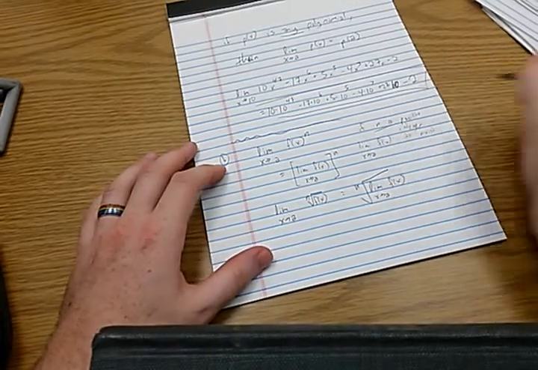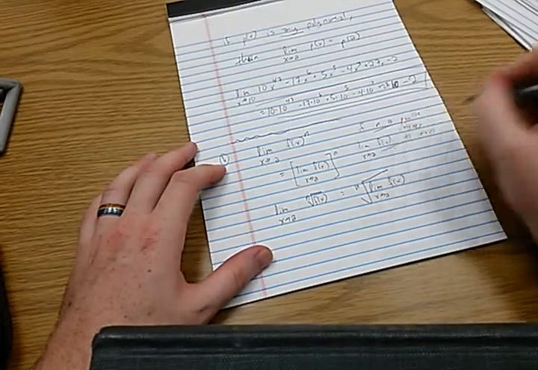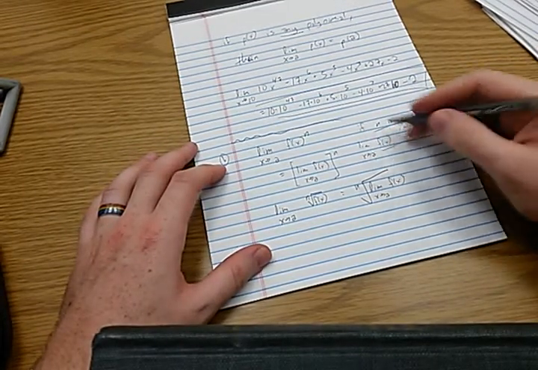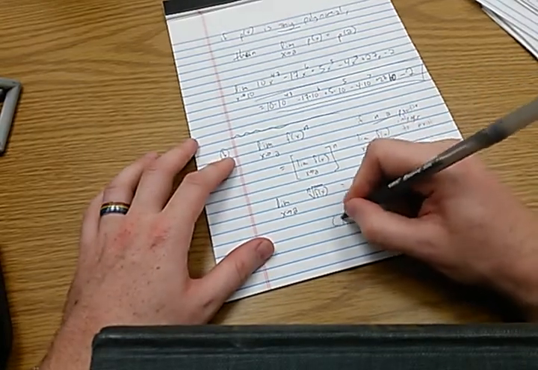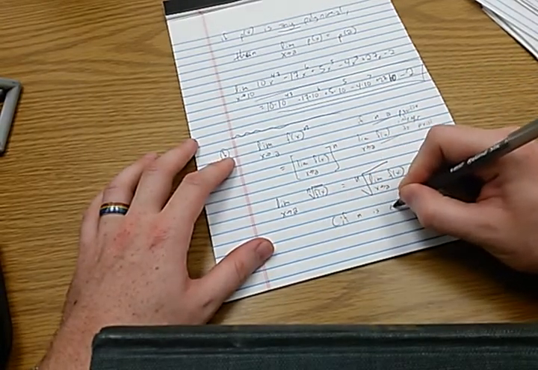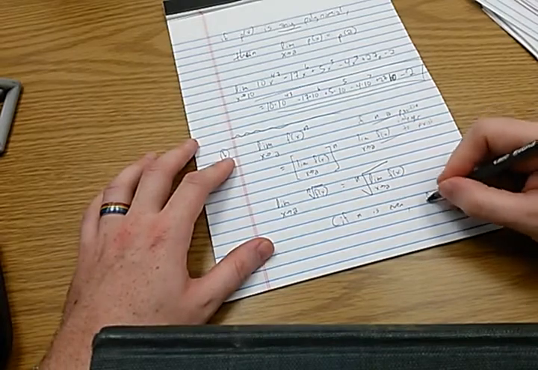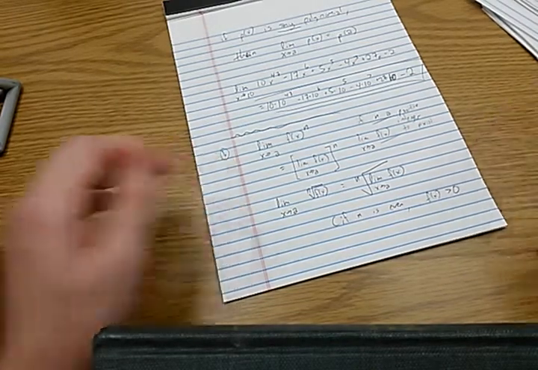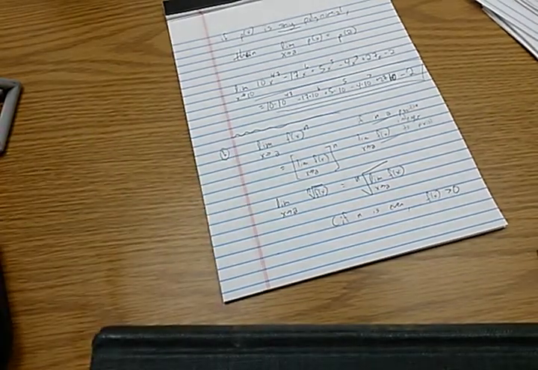So again, I need n to be a positive integer. I need this limit of f of x to exist. And if n is even, f of x has to be a positive function.